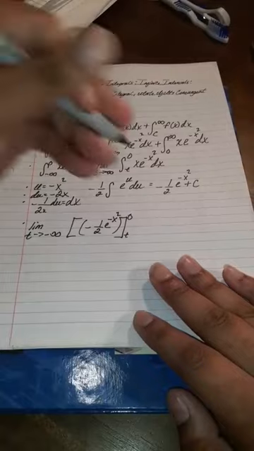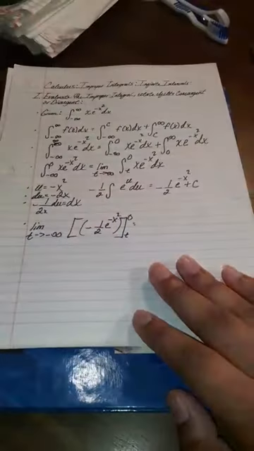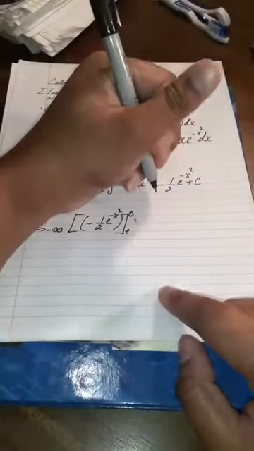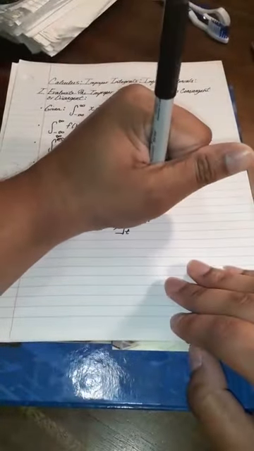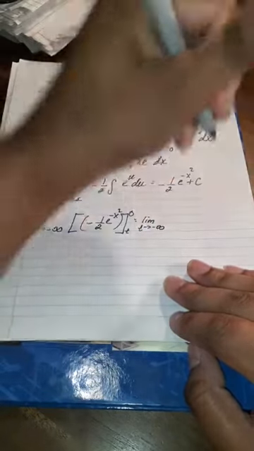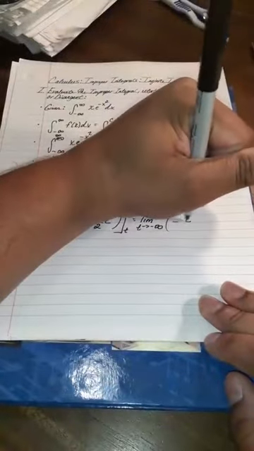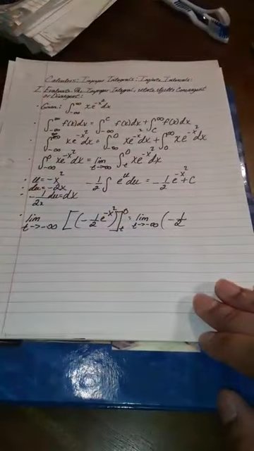So now we can go ahead and use the fundamental theorem of calculus, okay? So it's going to be the limit as t goes to negative infinity. And what we'll have is negative 1/2. Okay.